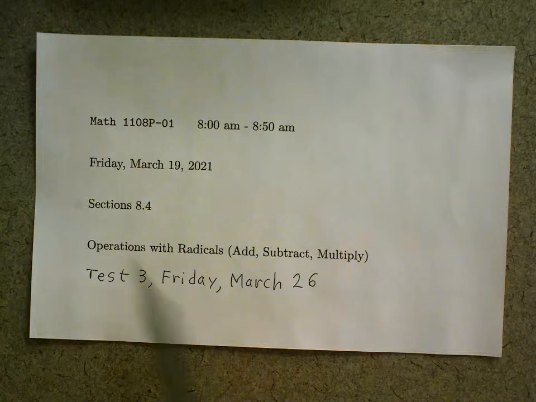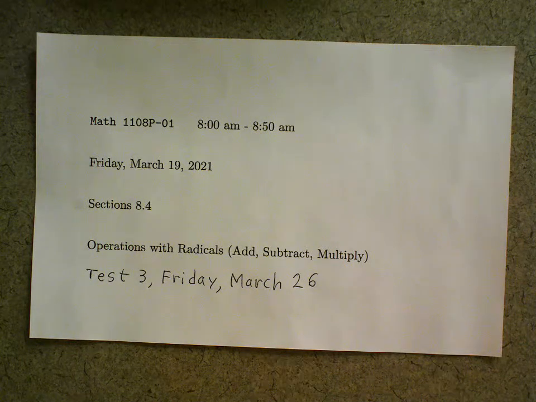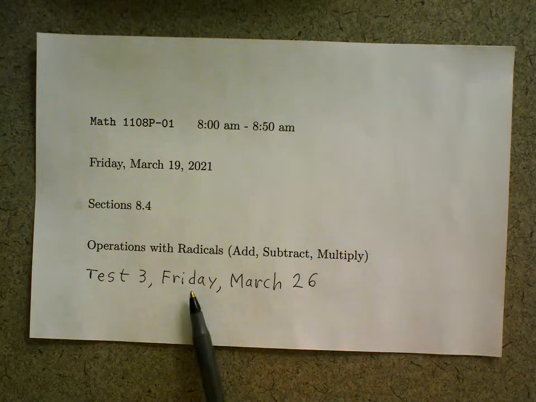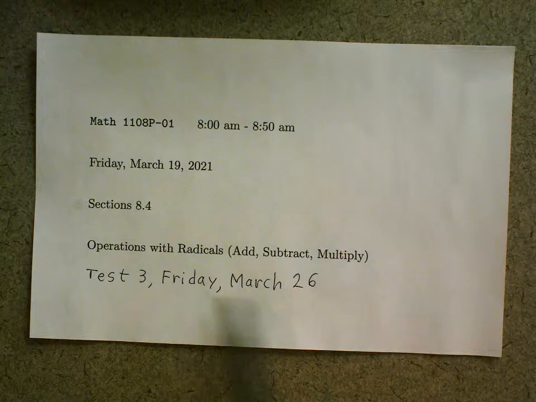Okay, today we'll cover the material in section 8.4, operations with radicals, where we add, subtract, and multiply. The first reminder: the next test, test 3, will be 1 week from today on Friday, March 26th. Later today, I'll send a test 3 review sheet.